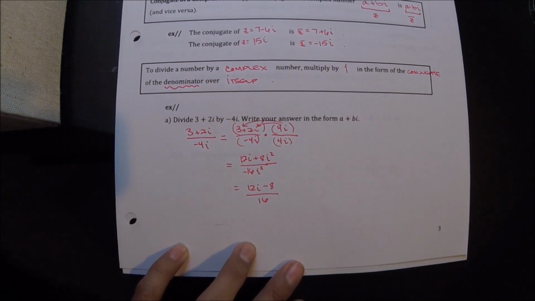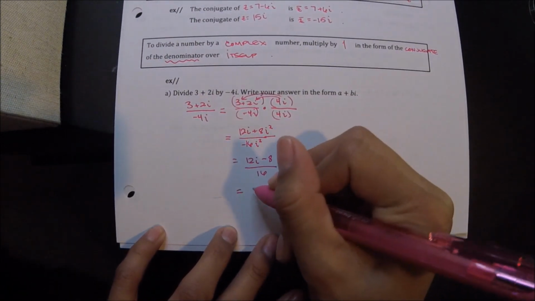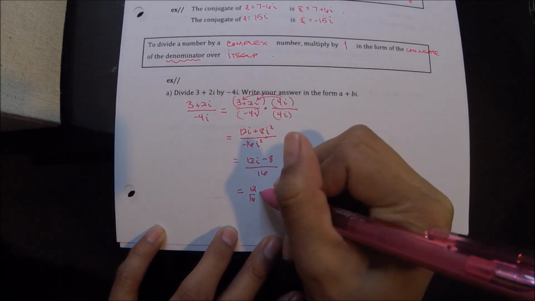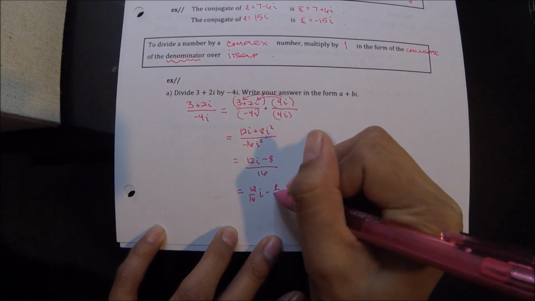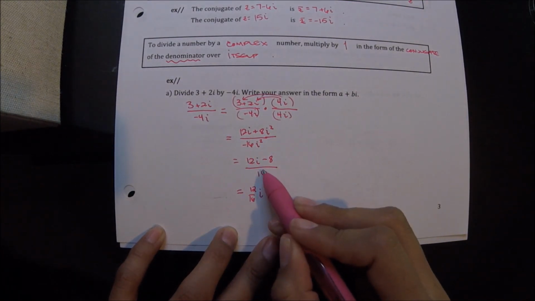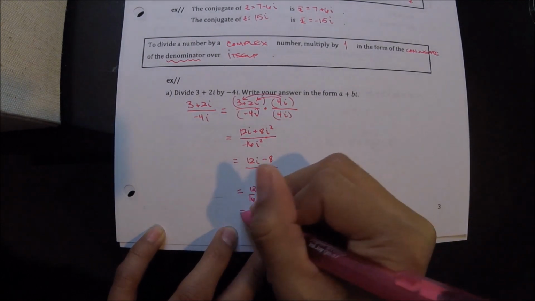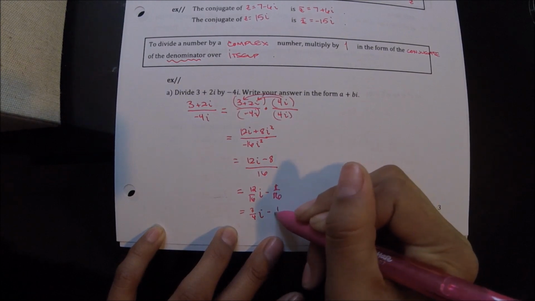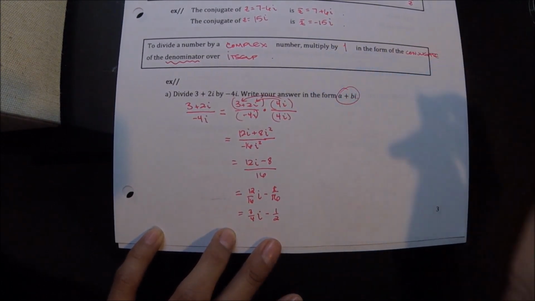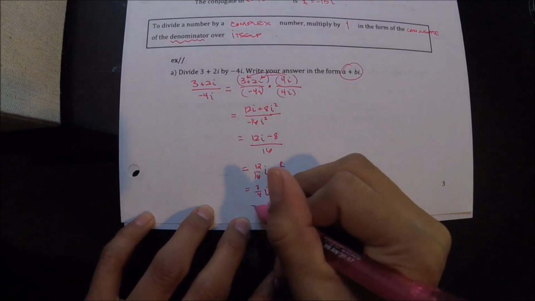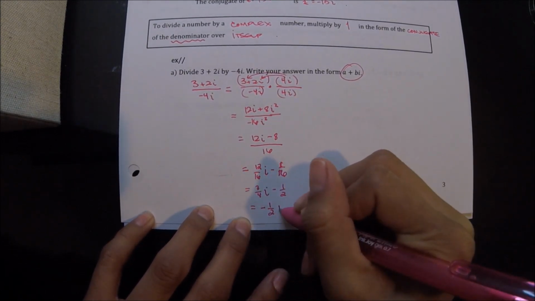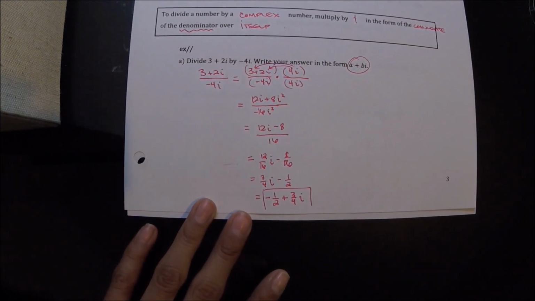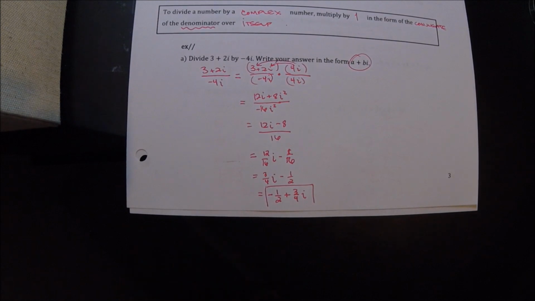And then we just reduce as much as possible. So I have 12, I'm just going to split this fraction apart. 12 over 16i minus 8 over 16. This one reduces to 3/4 i, minus 8/16 is a half, but it wants it in this a plus bi form. So we got to put the real part first, which is negative a half, and then plus the 3/4 i. Because a is negative a half and b is 3/4.